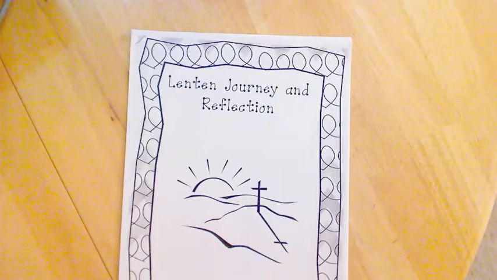Today is the last day of our Lenten Reflection Journal because today is the last school day during Lent. Today is Good Friday. Today is the day that Jesus died, and it is a great day to sit and reflect about all of the things that Jesus has done for us and the wonderful things that we are able to do because Jesus died for us.